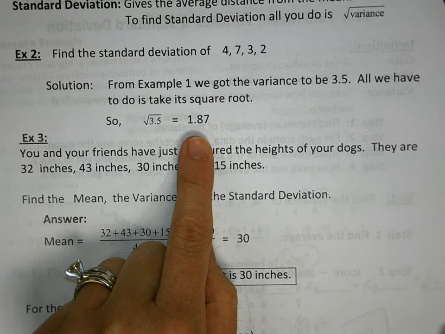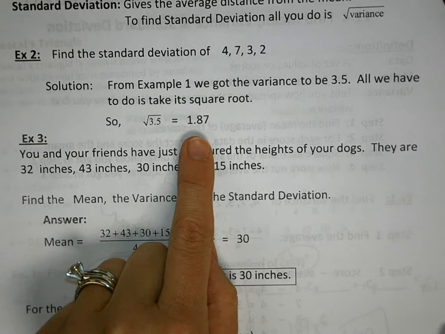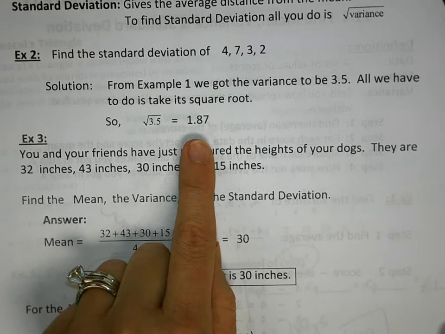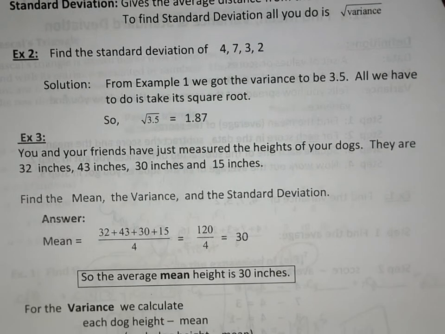Would you recommend we round, or in what case do we round? Yeah, good question. Let's just round to the hundredths place unless it tells you differently. Okay, here is another problem, and then we'll do a problem from our homework together.